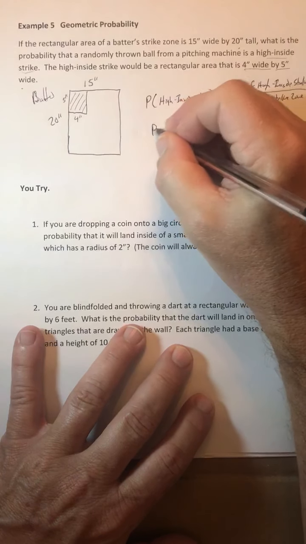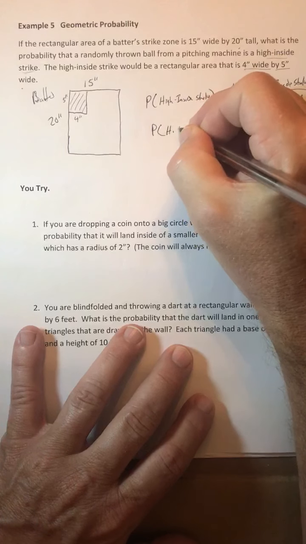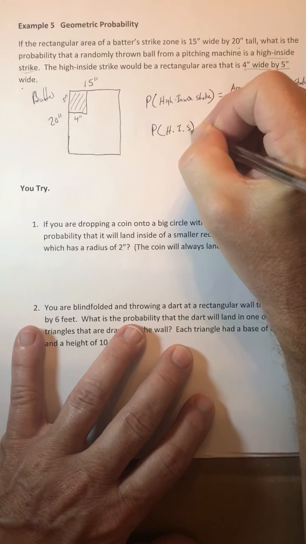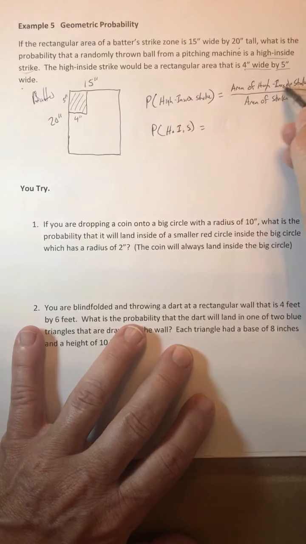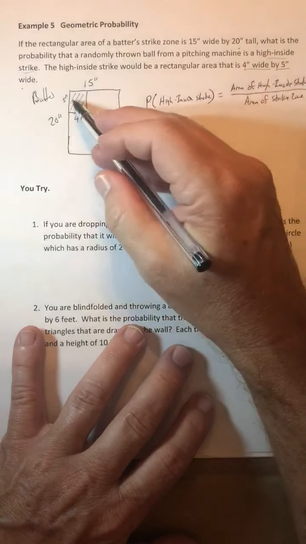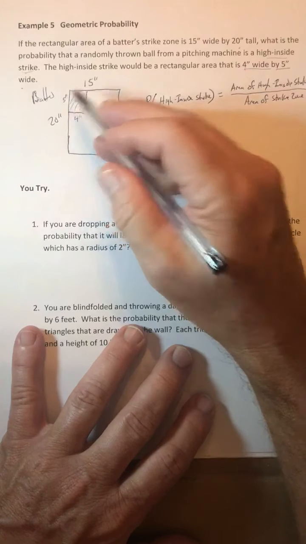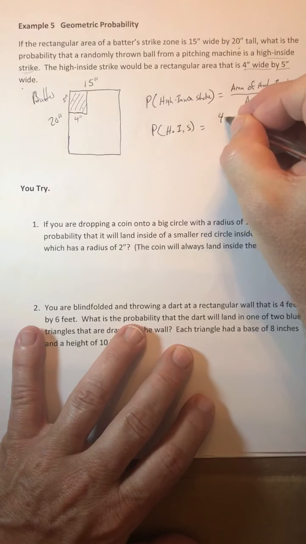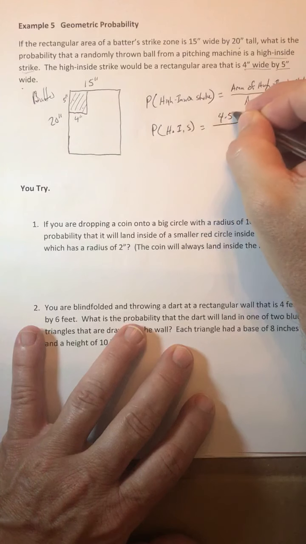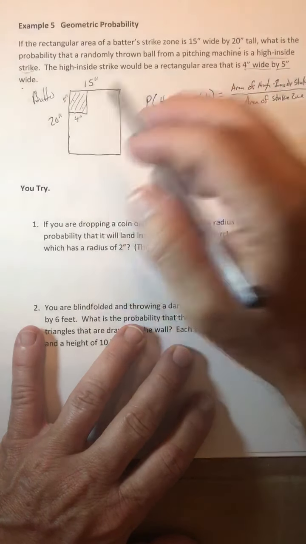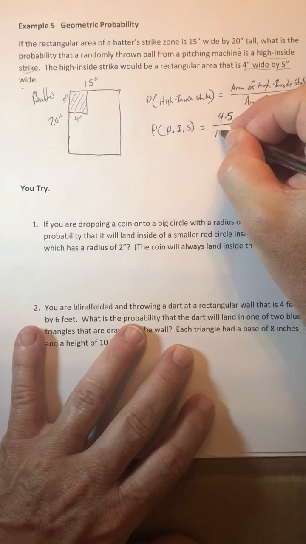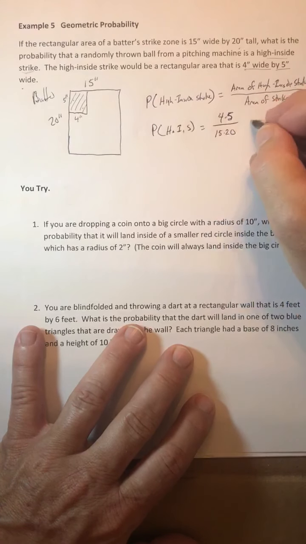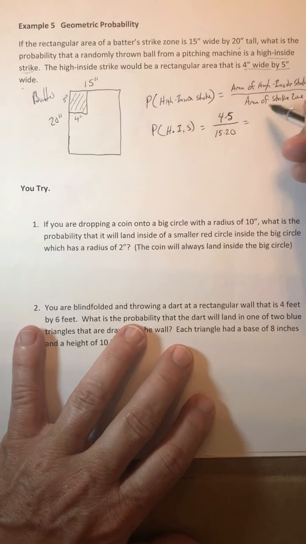So the probability of a high inside strike is equal to the area of the high inside strike, which is a rectangle, so the area is 4 times 5, over the area of the strike zone, which is 15 by 20. Again, it's a rectangle, so 15 times 20. You can just multiply it out and reduce it.